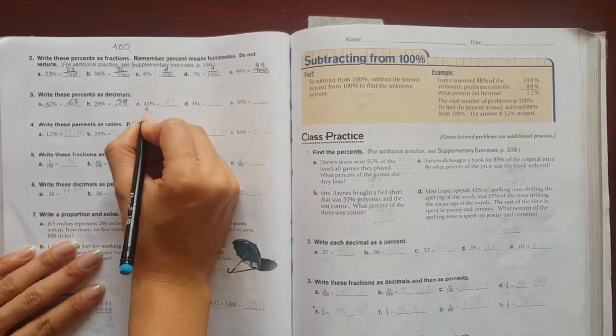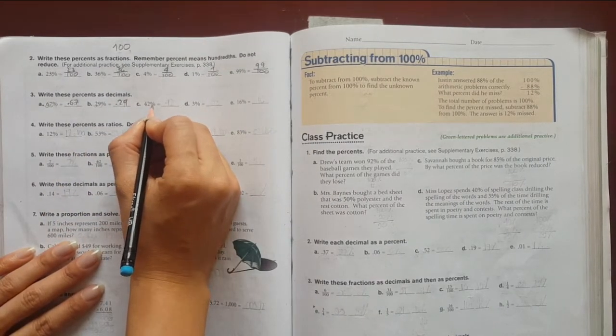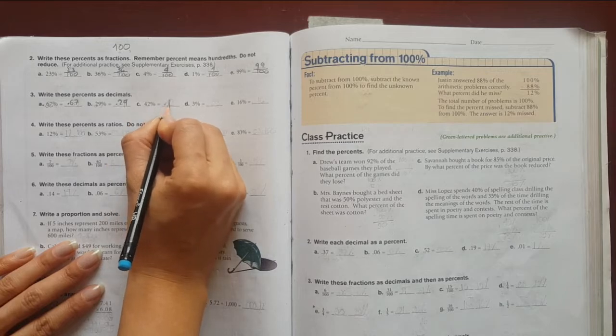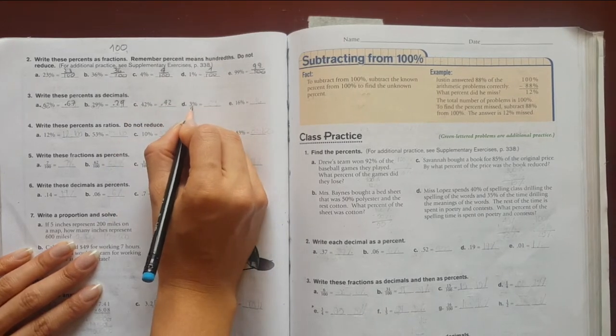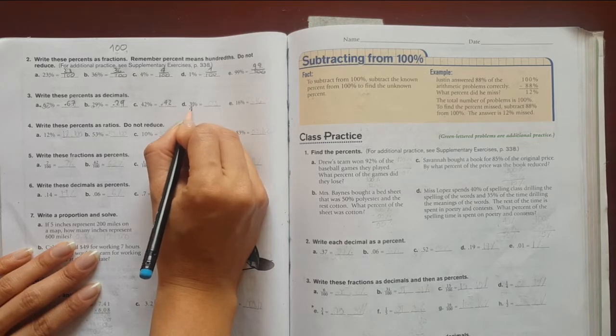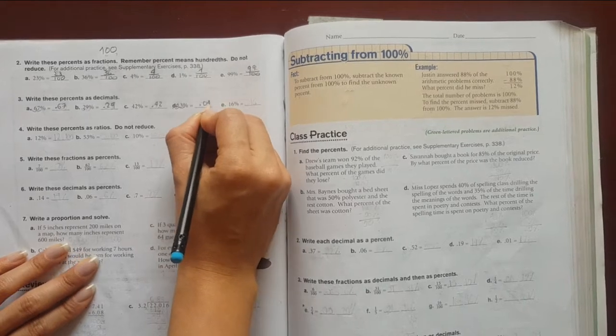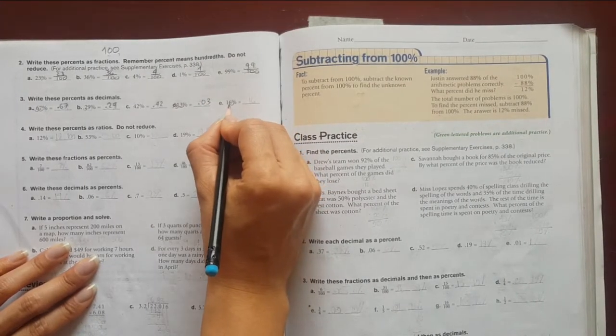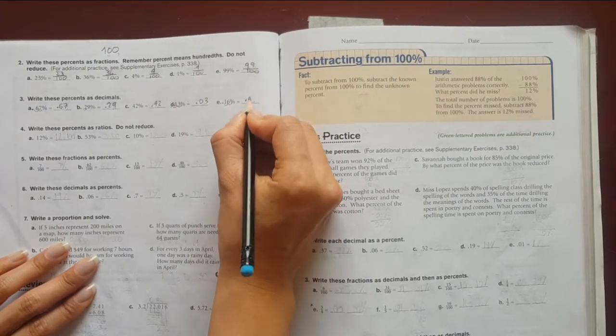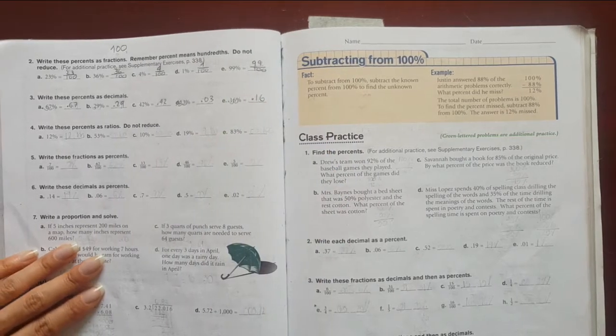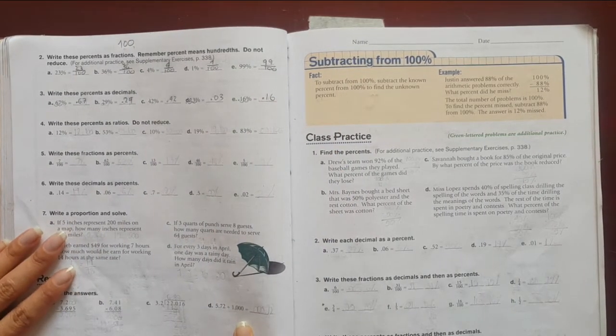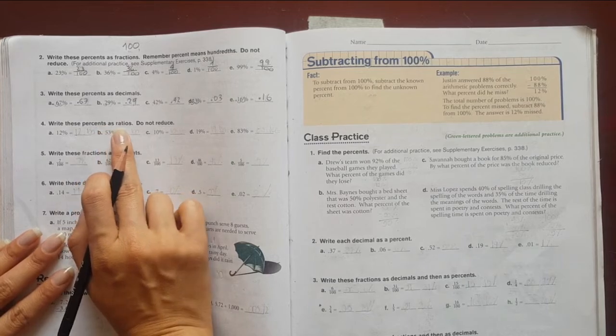If I have 42%, I'm going to move it twice. 1, 2, 0.42. Here, teacher, what happened here? Again, we are going to move it twice. 1 and 2. ¿Y con qué relleno? Con 0. 0.03. Here, 1 and 2. 0.16. Yes?